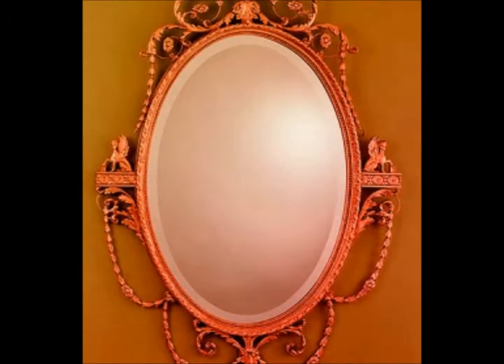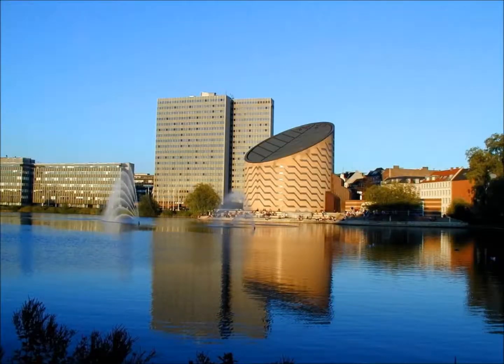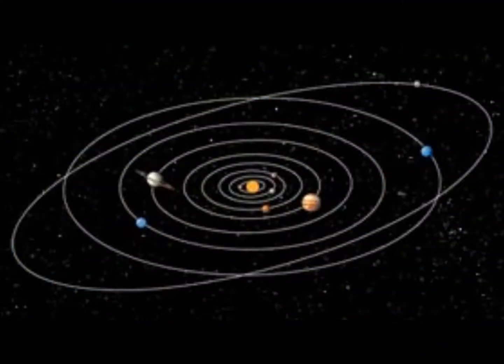Ellipses can be seen every day in mirrors, such as this one. You might also see mirrors that are ellipses in your cars or on motorcycles. Ellipses show up all the time in architecture, like this building here. While we may not see these every day, the orbits of the planets in the solar system are all on elliptical paths as well.